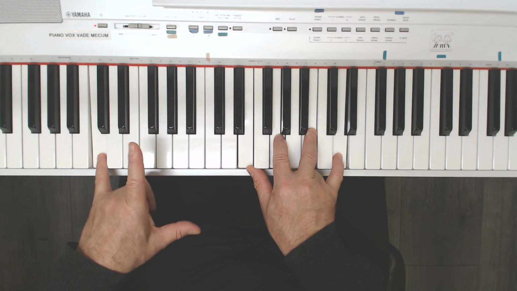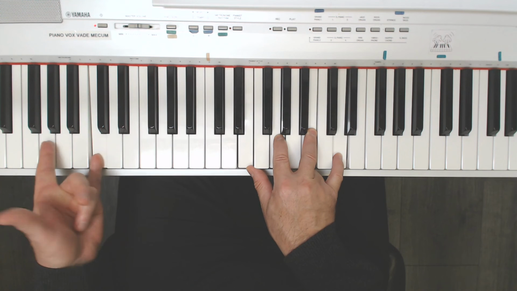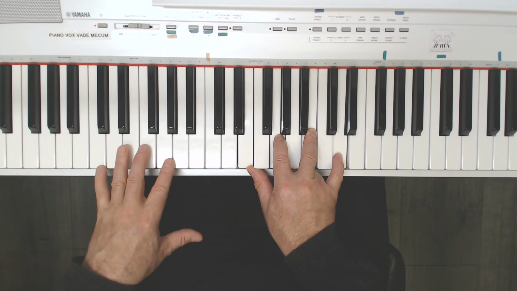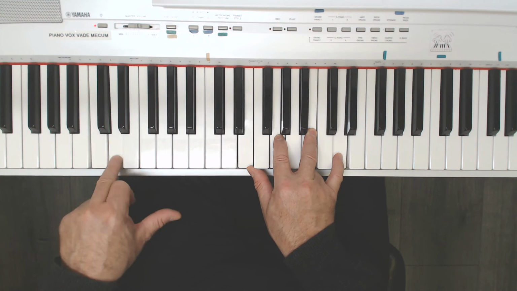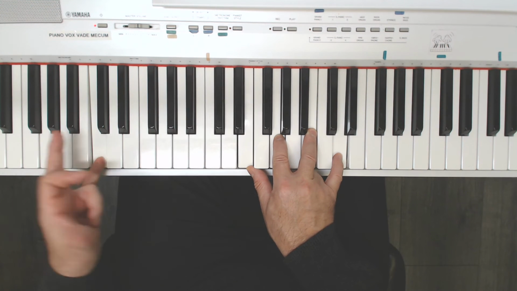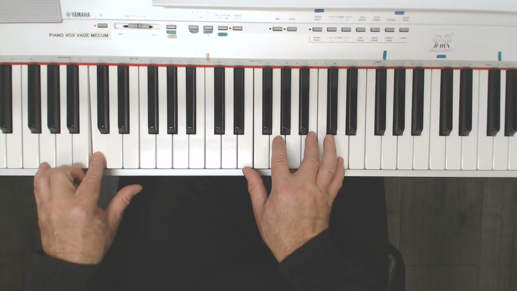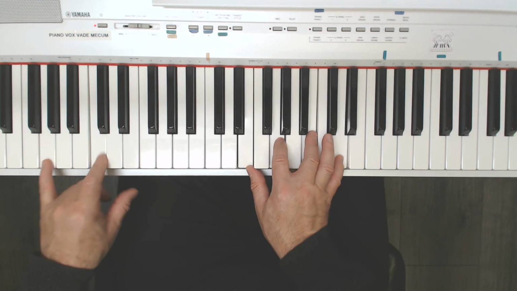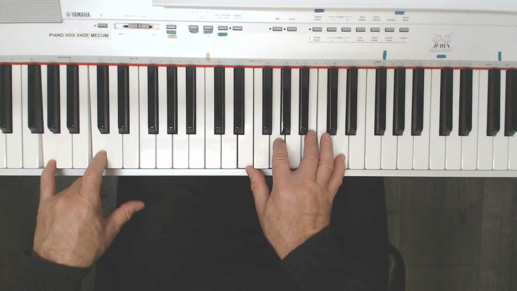We're going to use the root and the fifth, and we reverse the fifth. Okay, so where is the fifth of the C? 1, 2, 3, 4, 5. That's the G. So we keep the root in place and we invert the G. So pam pam pam pam pam pam pam.